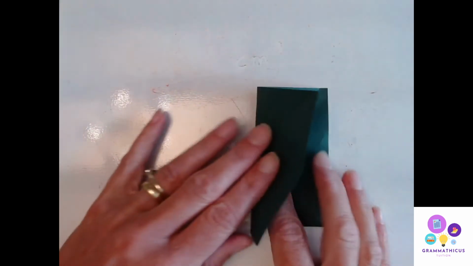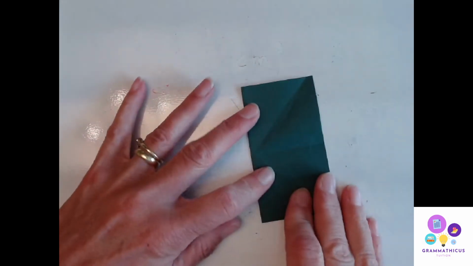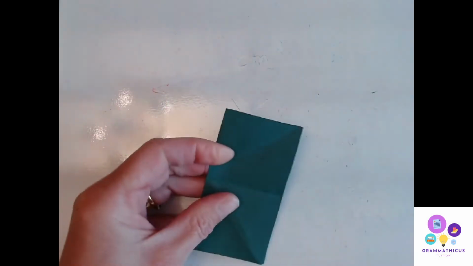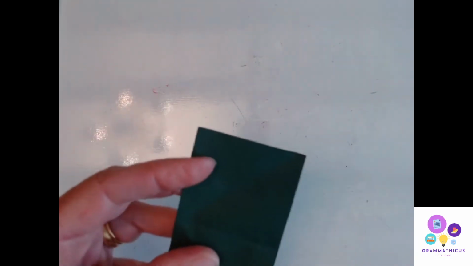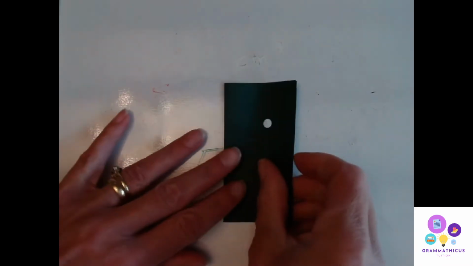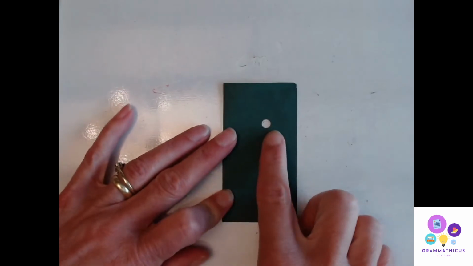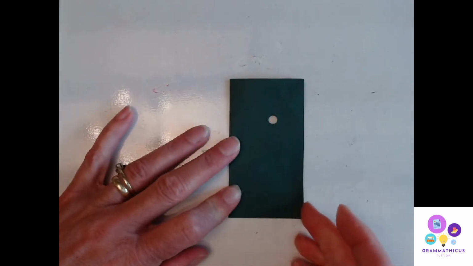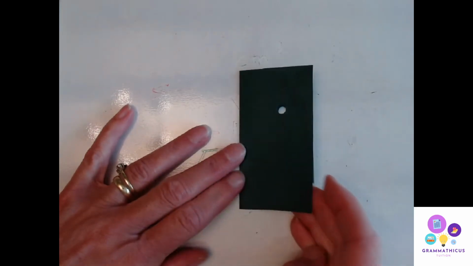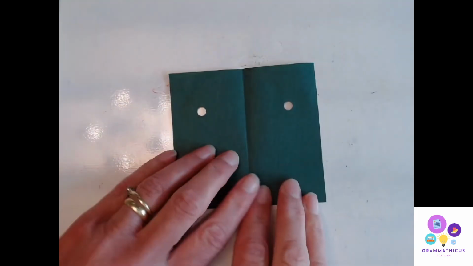So I'm going to fold the piece of paper in half, and I'm going to punch a hole in it. Okay, now here's my piece of paper with the hole punched in it. I'm now going to open that piece of paper up and see what pattern I get.